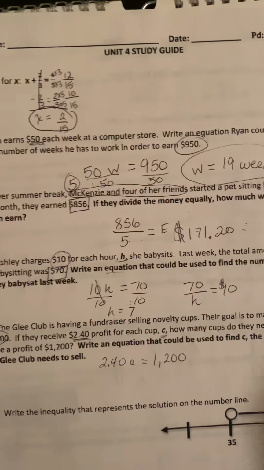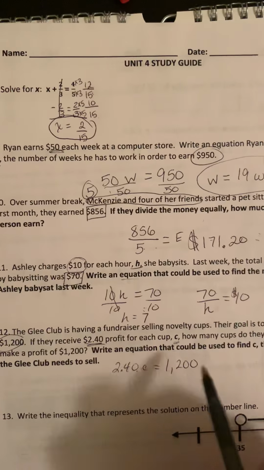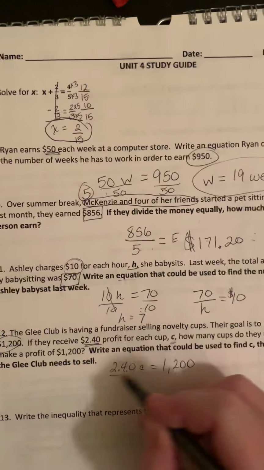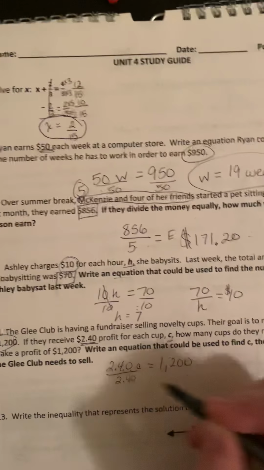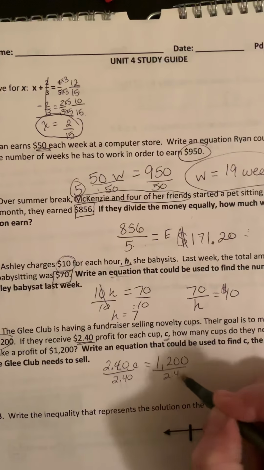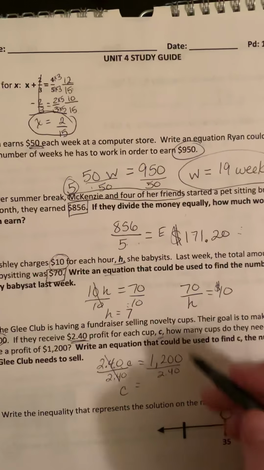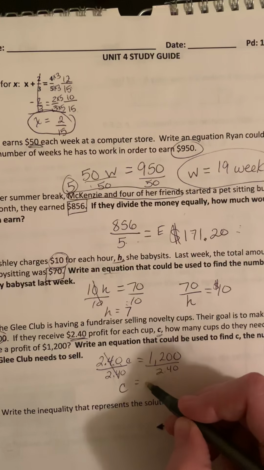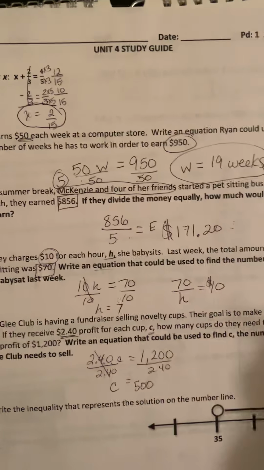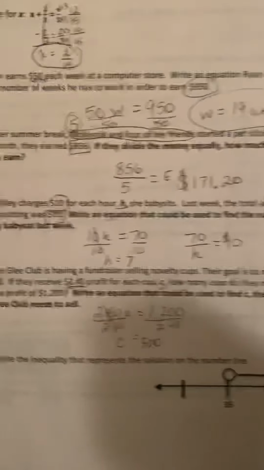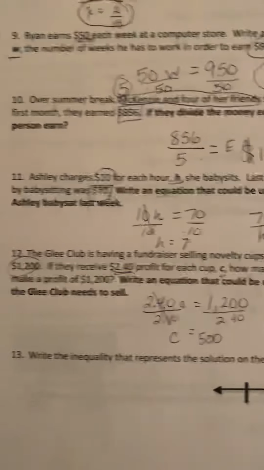$1,200. So instead of multiplying by $2.40, I'm going to divide each side by $2.40. That will give me 1,200 divided by 2.40 is 500 cups. So there's 500 cups that need to be sold.